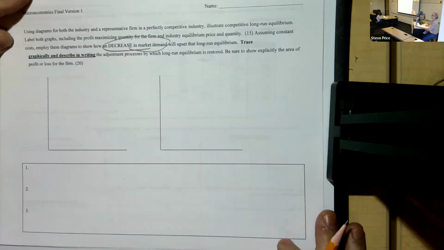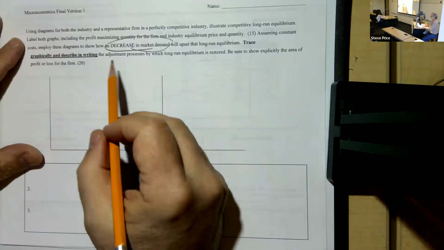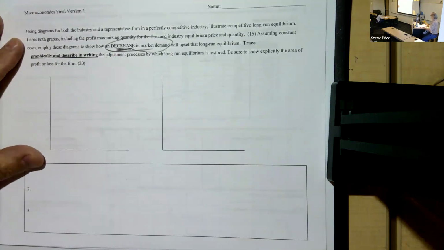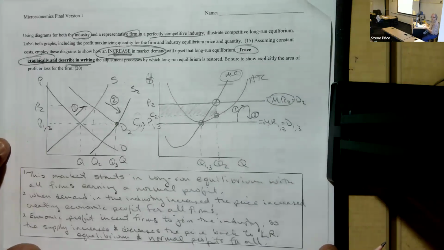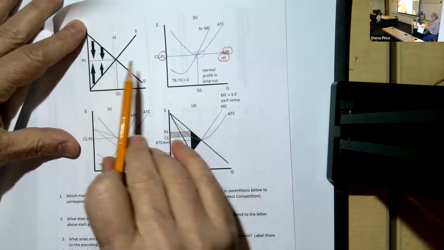Yeah, as long as you look for the one that says decrease. Okay. Anybody still copying this? No? No, okay. So again here, remember, somewhere in the file, it's going to show you, again, long run equilibrium.